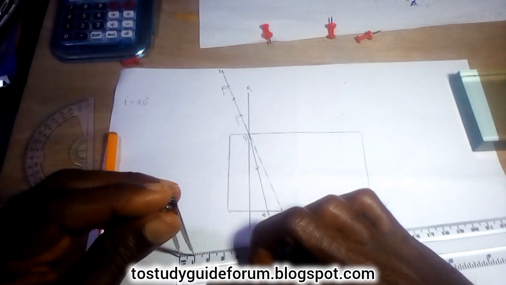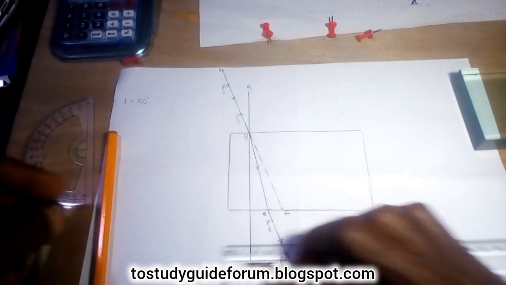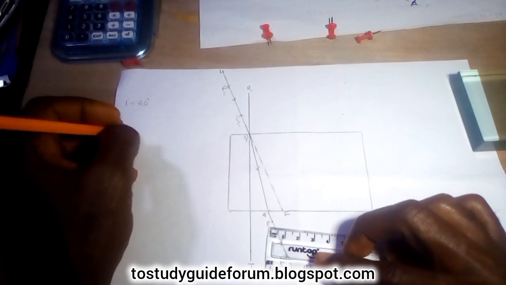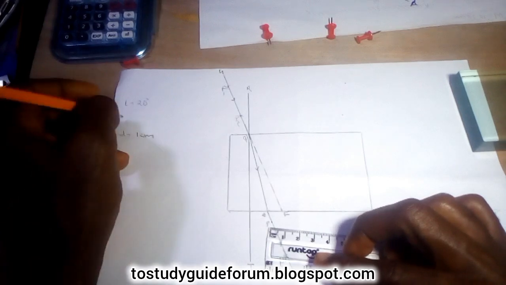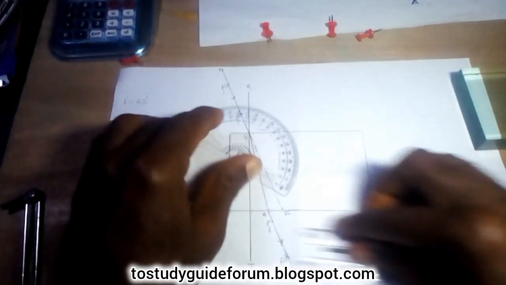What we have here is 1 cm. We have our D to be 1 cm. Our refracted angle, let's check it.